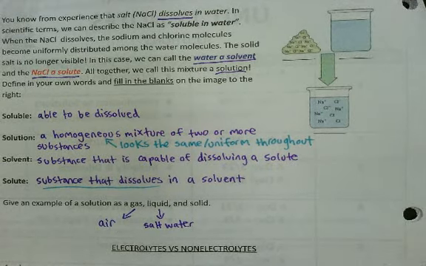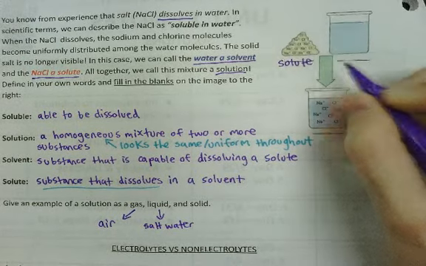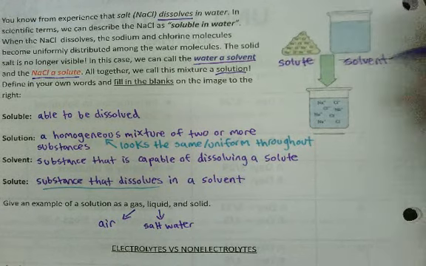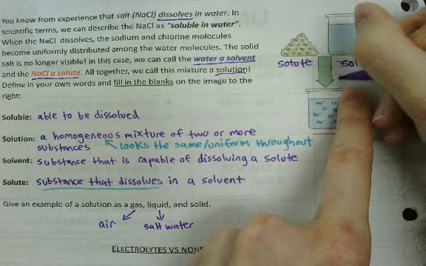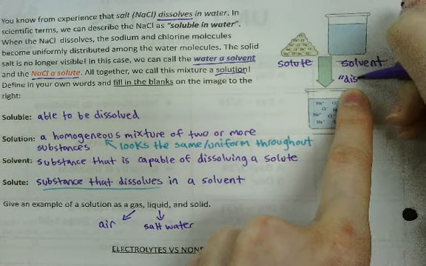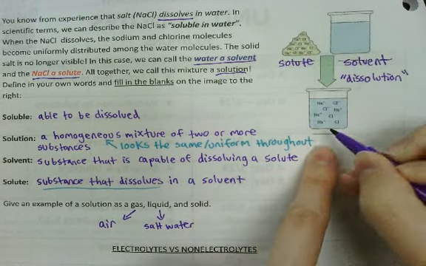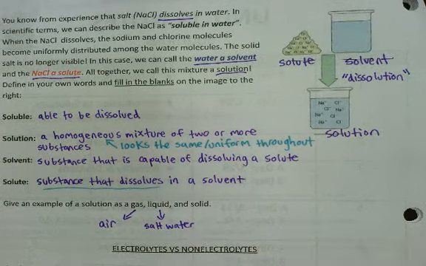So up here, we had our salt, which is going to be our solute. We have our water, which is going to be our solvent. And then together, once the solute went into the solvent, when it dissolved or underwent dissolution, we were left with a solution of salt water.